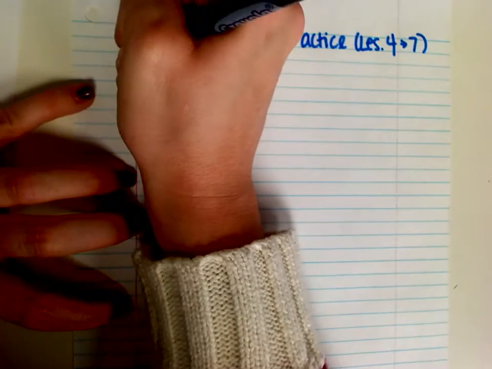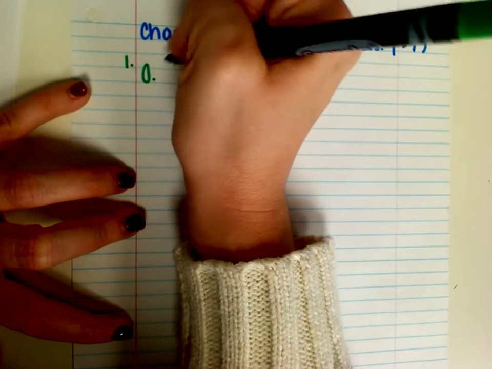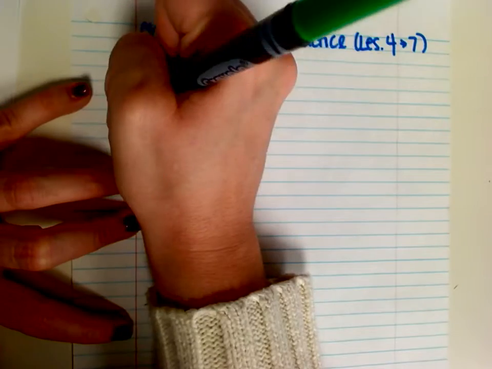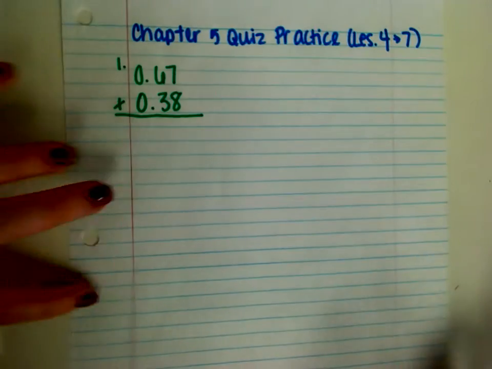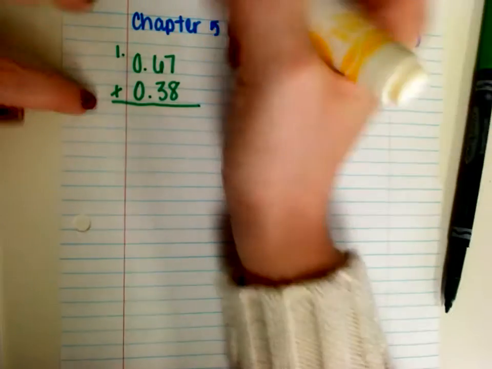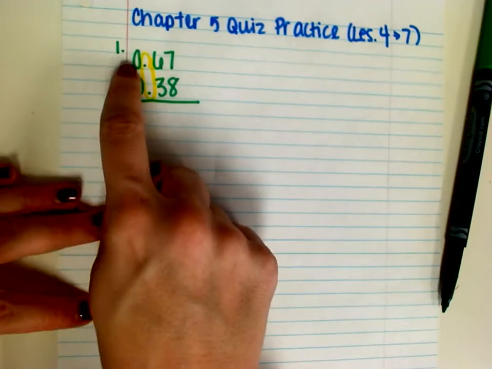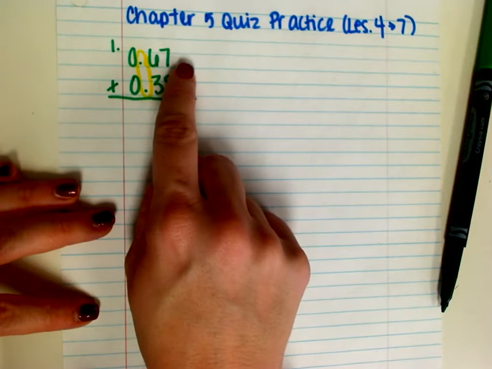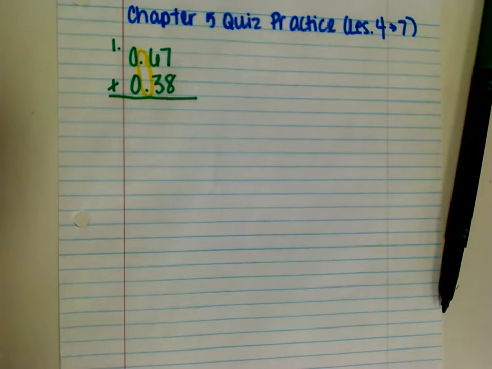So let's see. Here's our first practice problem. 0.67 plus 0.38. Now my most important thing here is making sure my decimal points are lined up on top of each other. It doesn't really matter if I have the same amount of digits in each of these. It really just matters that I put my decimal points on top of each other. So can you work this one out, please? And let me know what you get for 67 hundredths plus 38 hundredths.